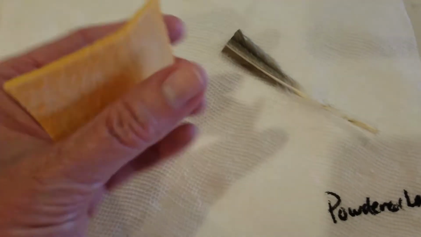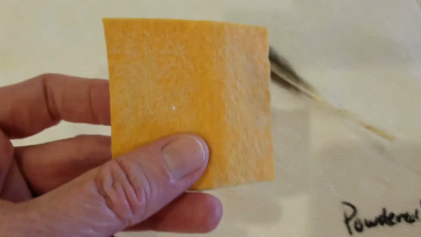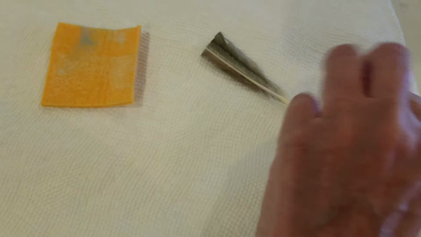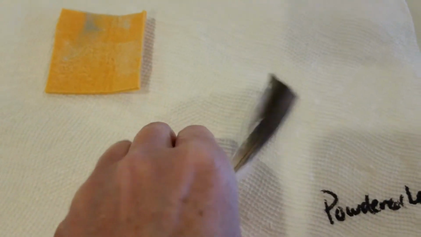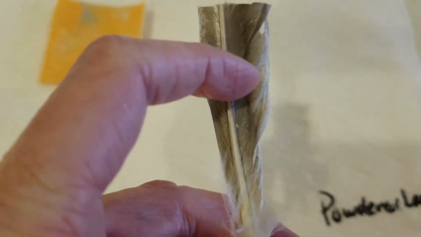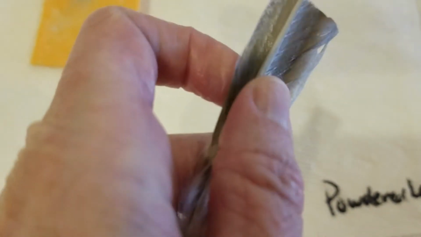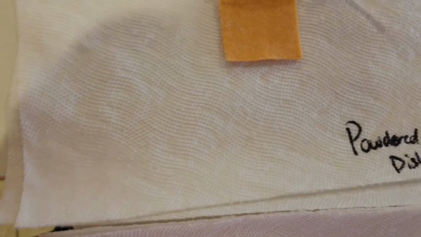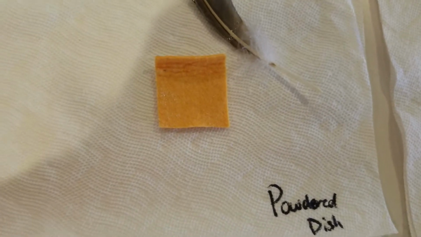Move to the powdered laundry soap. You can see the residue very clearly. It is much stiffer than the control group. The feather, we can also see some residue, and as you see, it definitely has a different texture than the control group. Next up is the powdered dish soap.